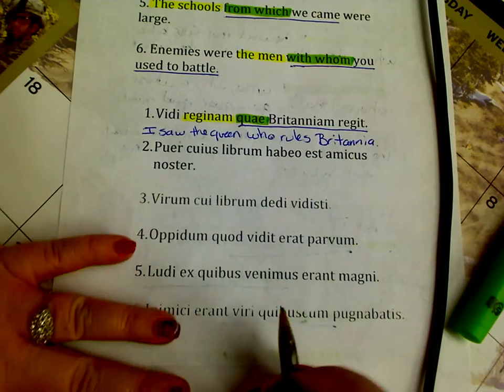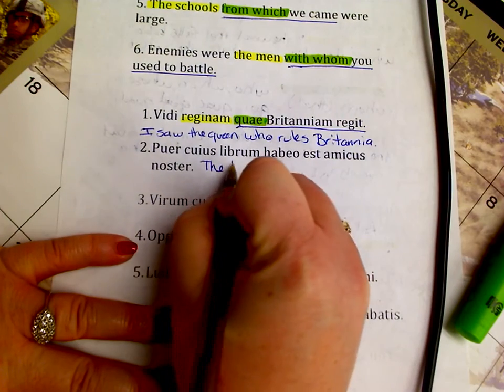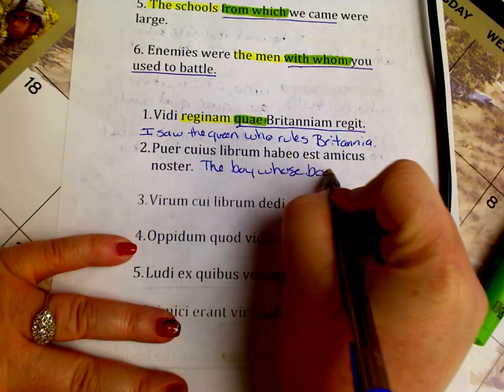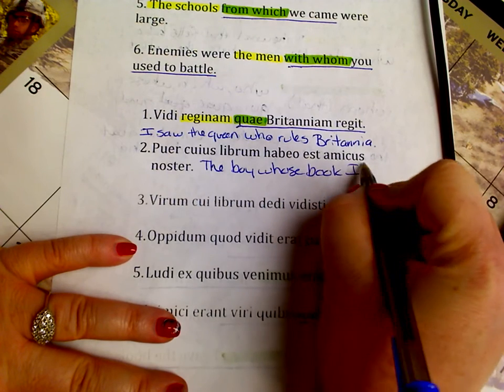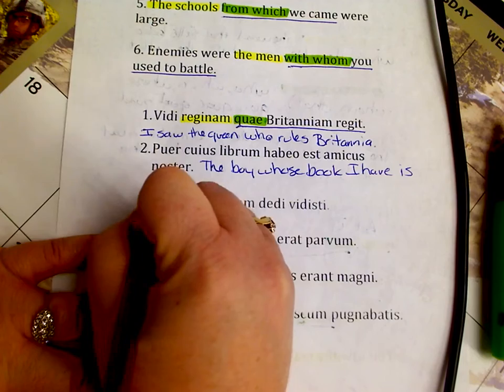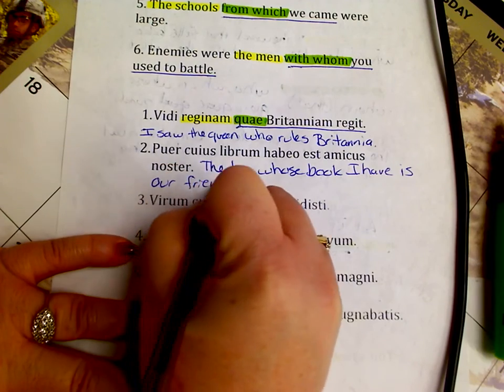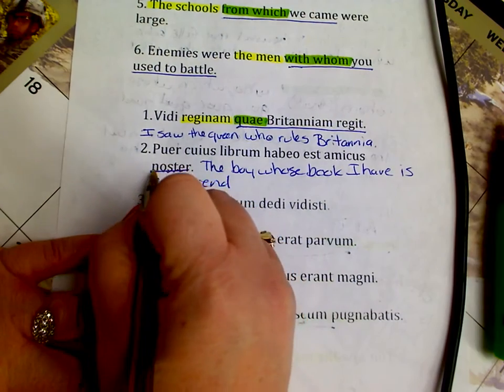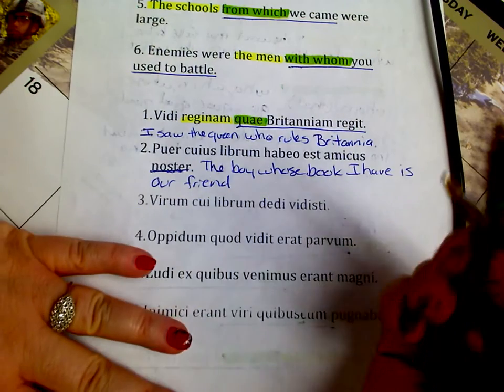Let's do the next sentence. The boy whose book I have is our friend. The word our is actually nostri, just so you guys know. Shouldn't have underlined that. Messes up our underlining for later.